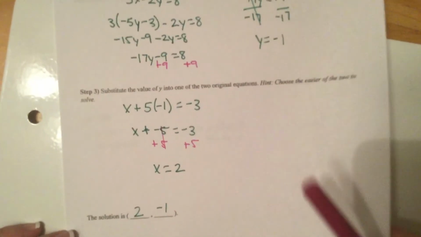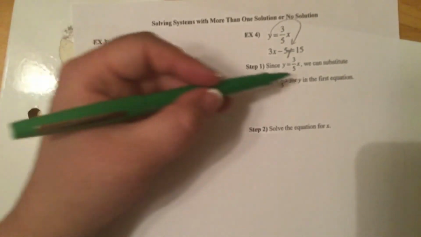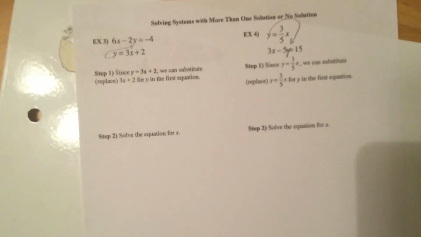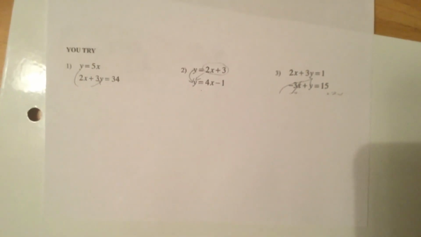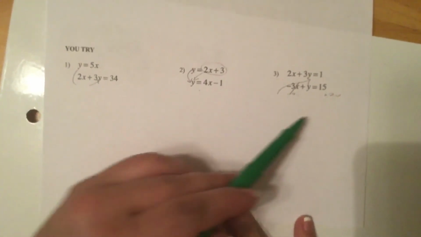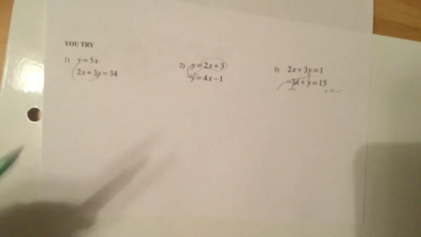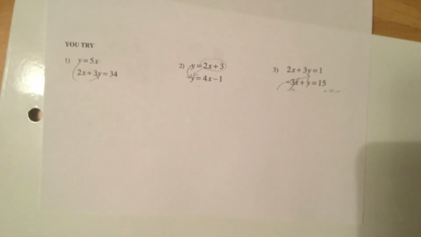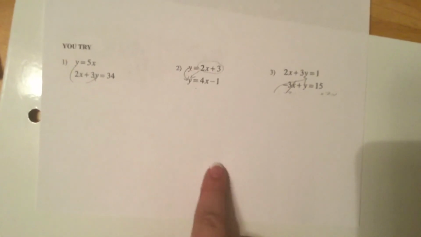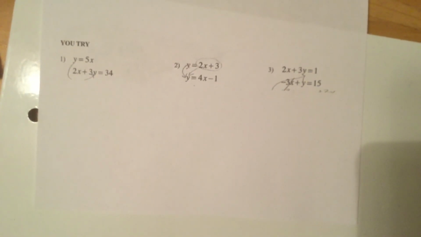All right, we're going to move on. We're going to skip these two because I want to do those two with you in class. We're going to move on to these Try Its. I actually want you to go ahead and try this one. I've left an answer key for you up on the front board in a manila folder. So go ahead and try 1, 2, and 3 on your own or with each other, and then you can check your answers using the answer key.